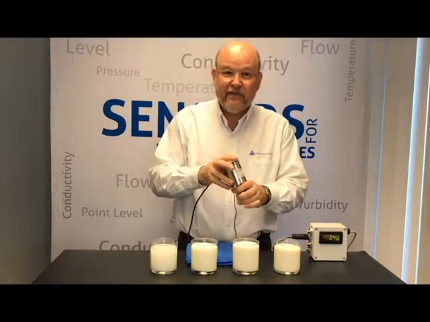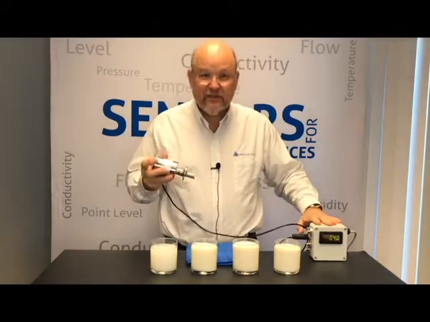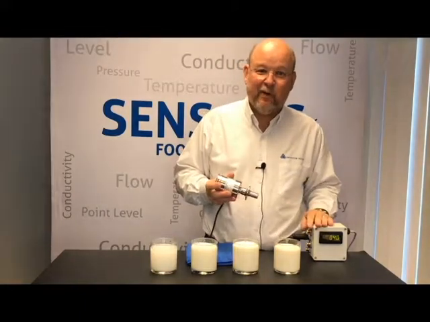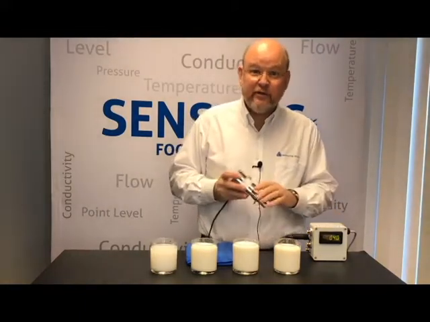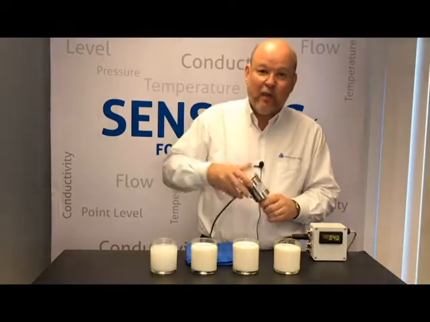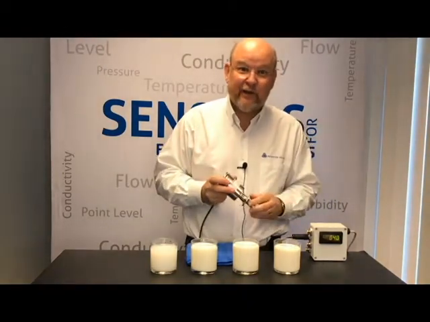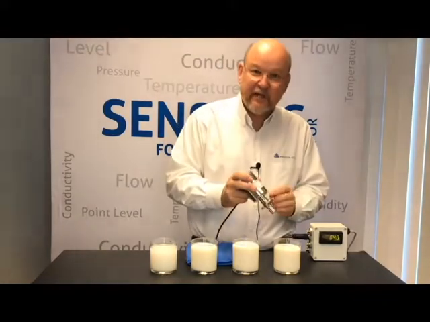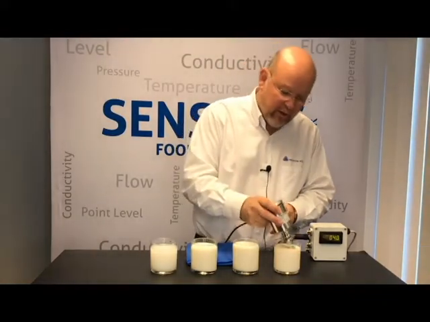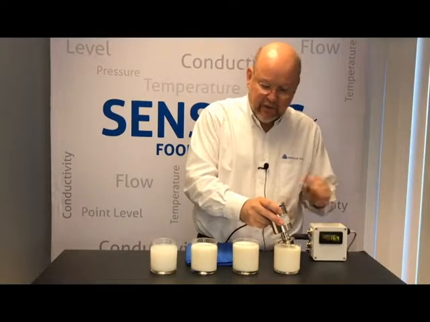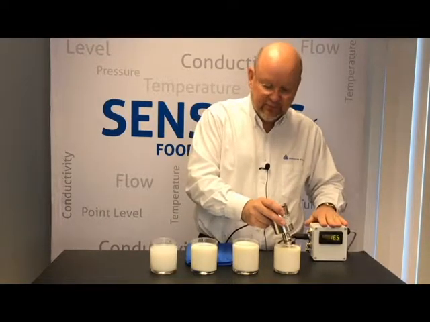So now we're going to take the ITM 51, which is cabled to this box, which gives us a direct milliamp reading of the output of the ITM 51. Those milliamps would be wired typically to your plant PLC, where decisions would be made on what we should do depending on the concentration. So under the circumstance that the pipeline's full with whole milk, we'll submerge the tip of the ITM, and you're going to see that the milliamps have risen.